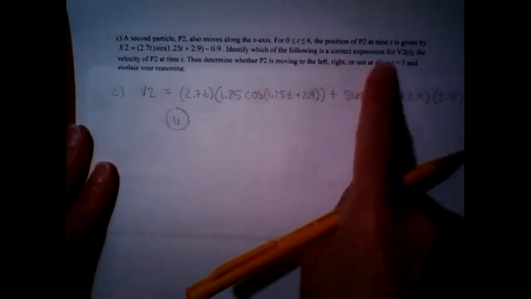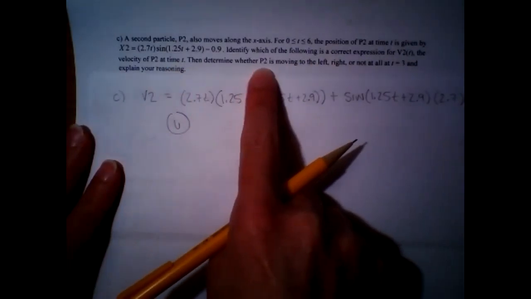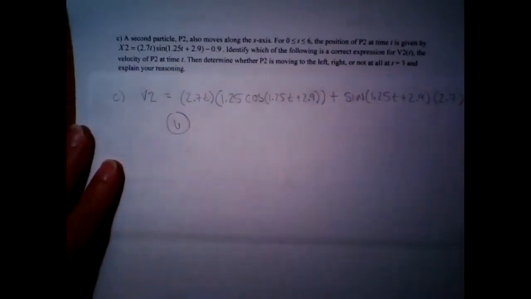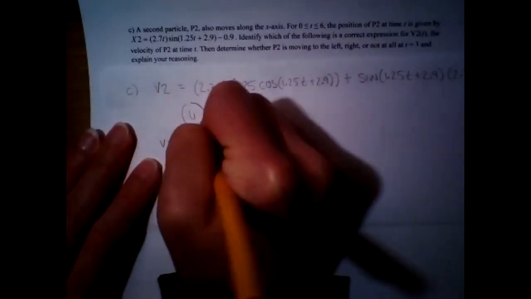Identify which is the correct expression for the velocity of particle 2. Then determine whether this particle is moving left, right, or not at all at time 3 and explain your reasoning. We're going to find the velocity at 3, which we're going to type in our calculator. We're going to plug 3 into all this. If it comes out positive, that means moving to the right. If it comes out negative, that means moving to the left. And if it comes out 0, that means the particle's at rest and it's not moving at all.